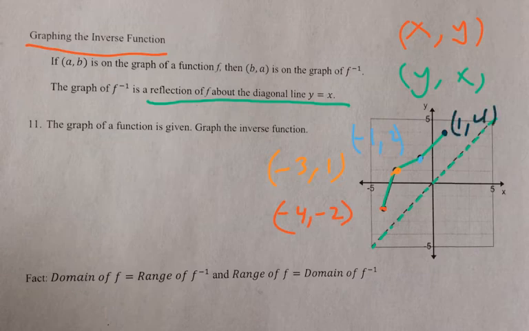So we can actually use those points to find the points of our inverse because we're just going to swap each one of them. So if (-4, -2) is on my function, then on my inverse, I'm going to have (-2, -4). So I go to -2, down 1, 2, 3, 4. There we go.